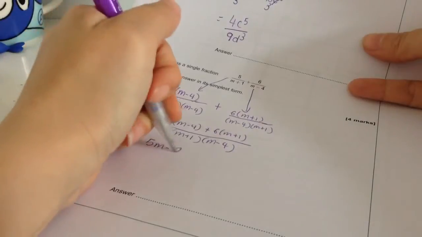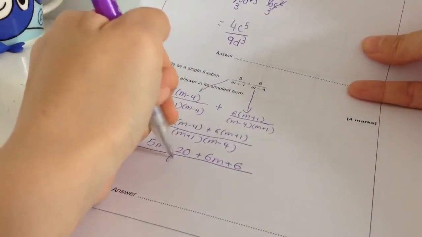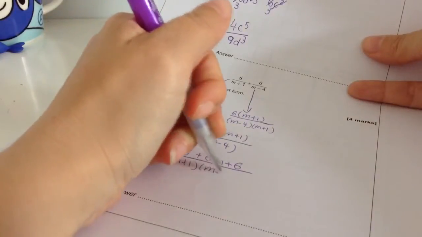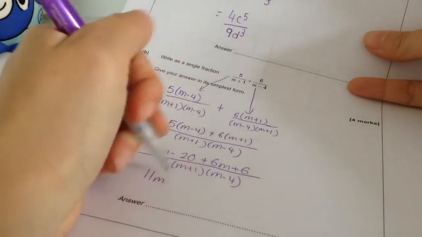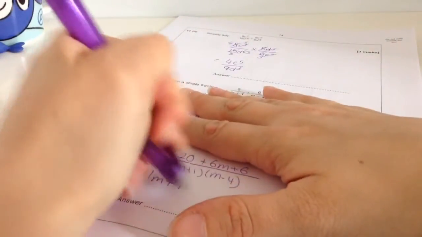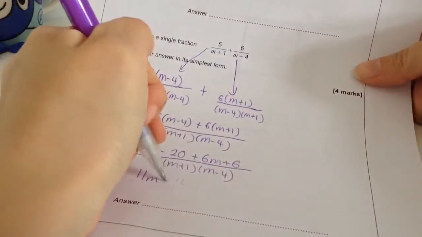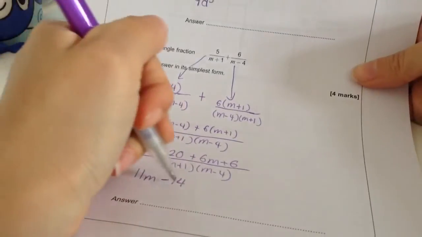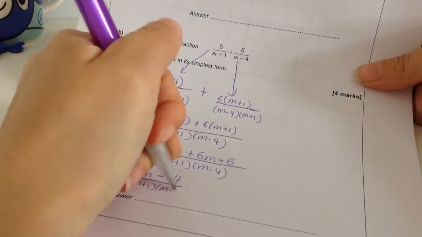So let's see, 5m minus 20 plus 6m plus 6. 5 plus 6 is 11m, and minus 20 plus 6 is minus 14. And minus 4.